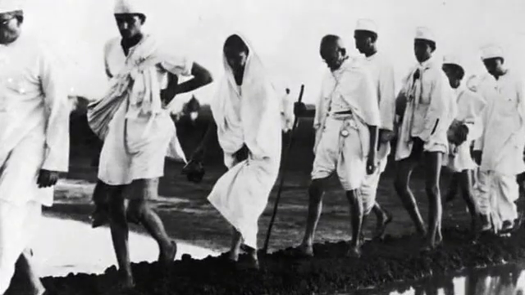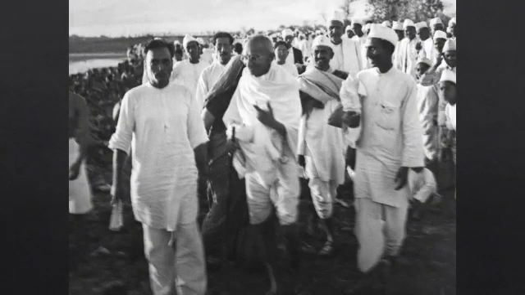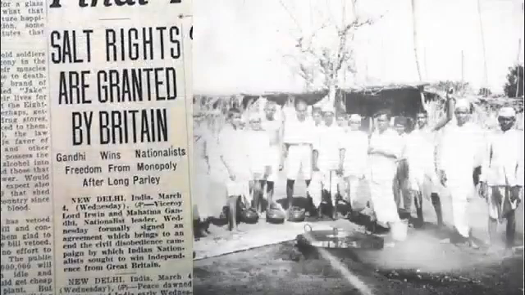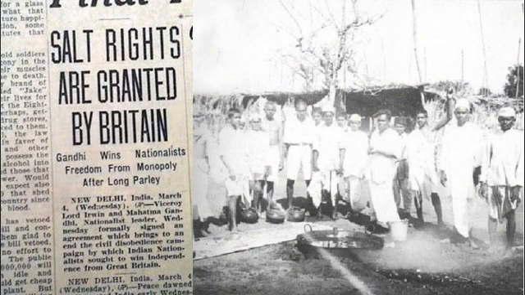After no response to his letter from Lord Irwin, Gandhiji as promised started his famous salt satyagraha on 12 March 1930. He started from Sabarmati Ashram and walked 240 miles to Dandi. At the coastal town of Dandi, Gandhiji and his followers disregarded the salt law by making salt from seawater.